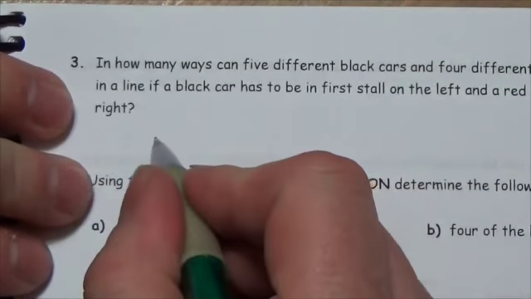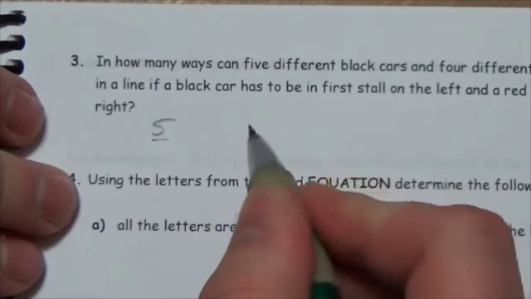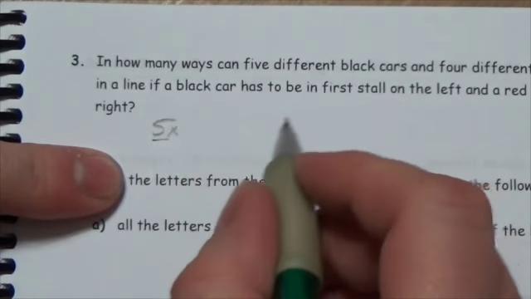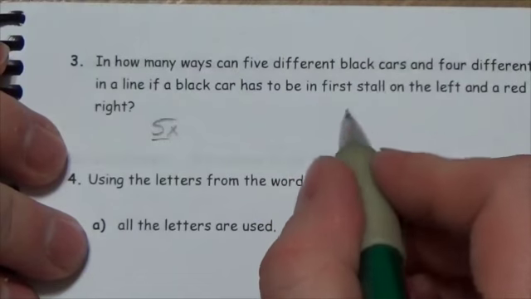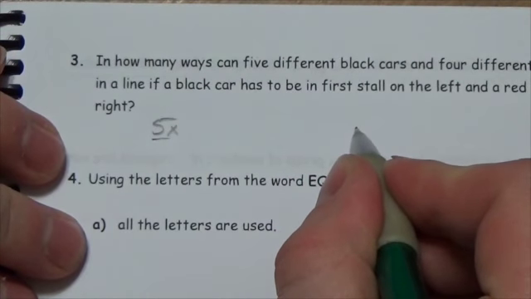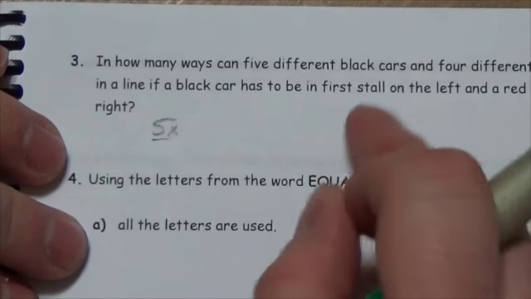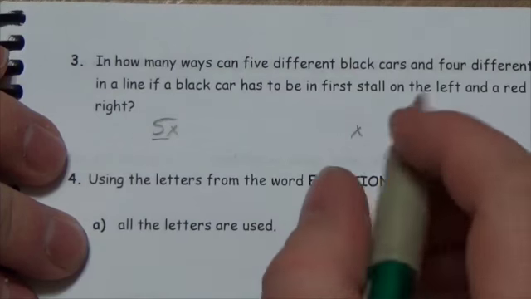So on the far left-hand side here, I've got to put a black car. Well, I've got 5 to choose from. Okay, so my task is to choose one of those. And I will end up multiplying this by the other cars here. And there's going to be 9 of them. Okay, now way over here though, I'm going to multiply by the number of red cars that I can put over there on the far right here.